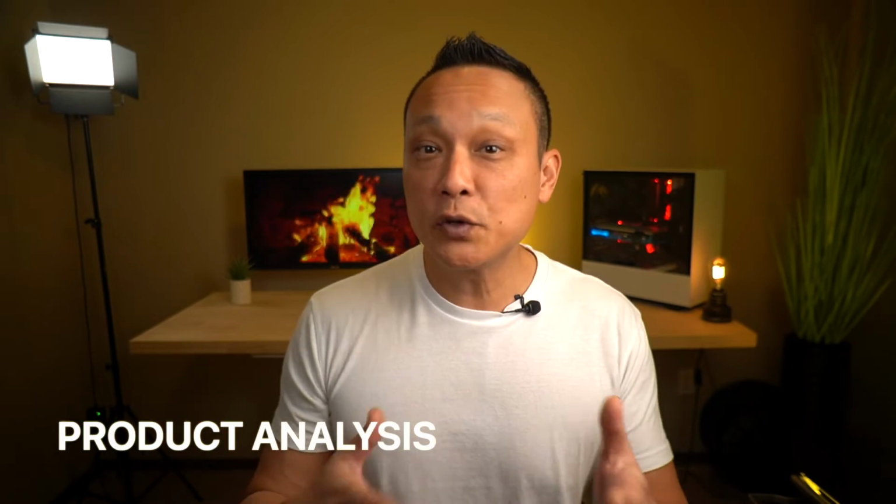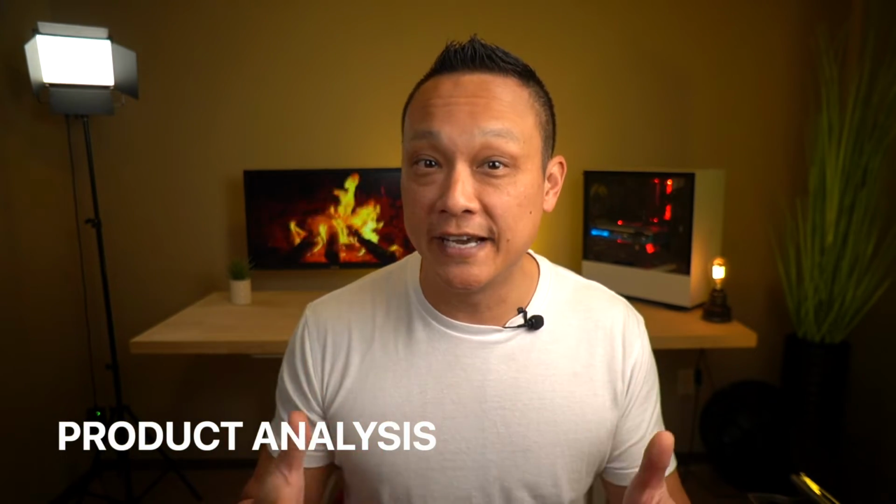Now, once you've discovered one or more product ideas, the next step is product analysis. This is where you need detailed information and accurate data related to the product ideas to analyze. Data that Amazon doesn't make public. And again, Helium 10 can show us this information in an easily digestible format.